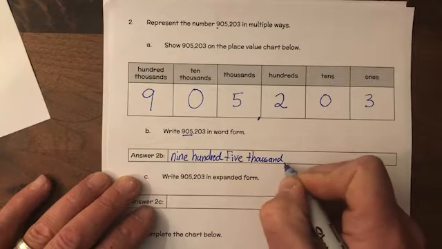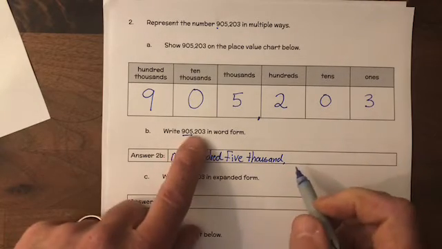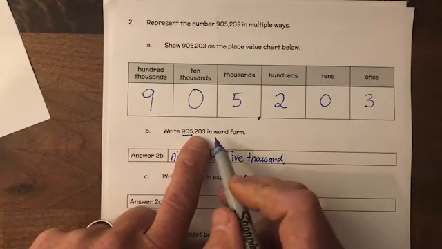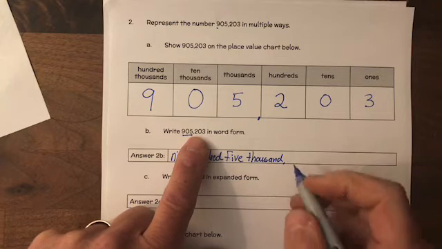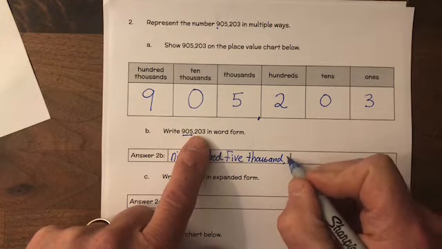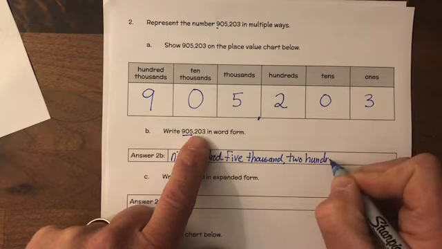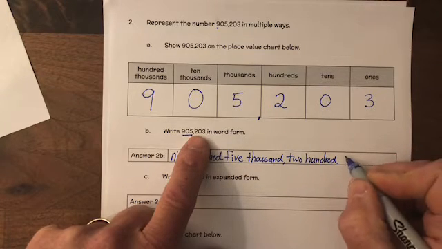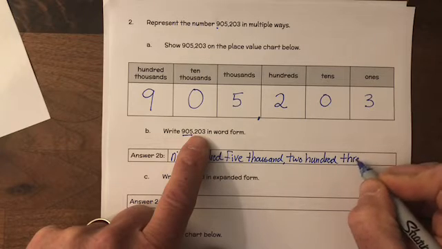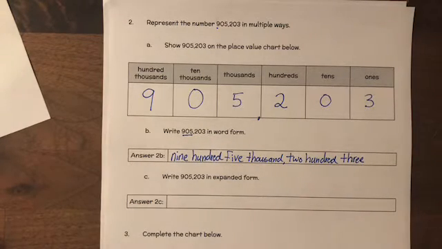And if you write too big here, you're going to run out of space. And then I say the rest of my number, 203. No need for a dash. 203. And that's that.